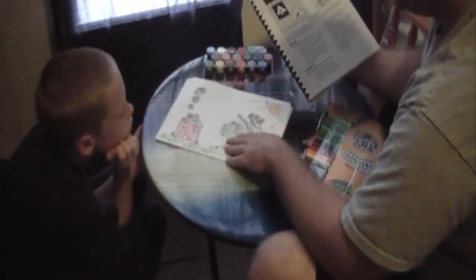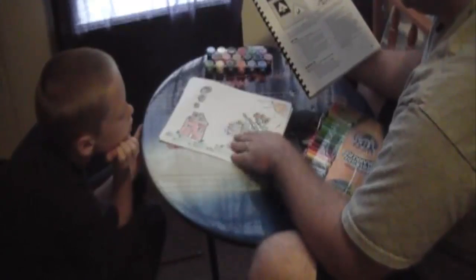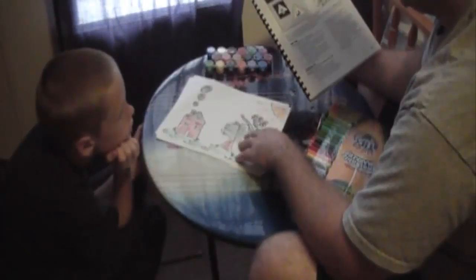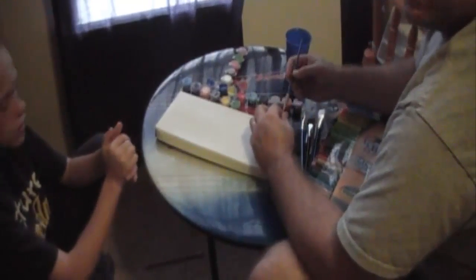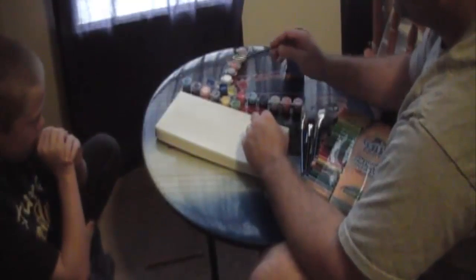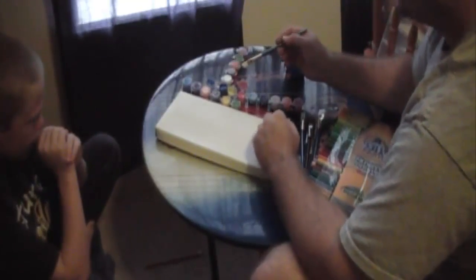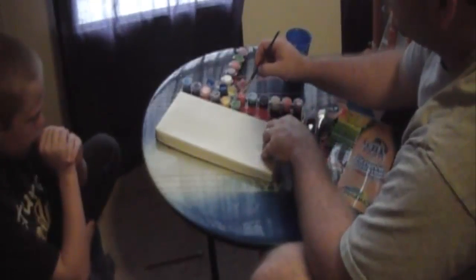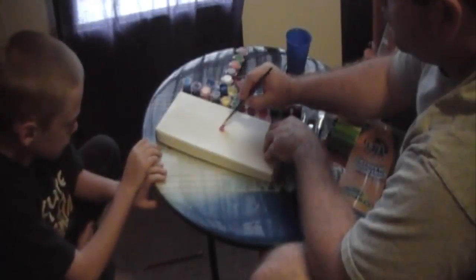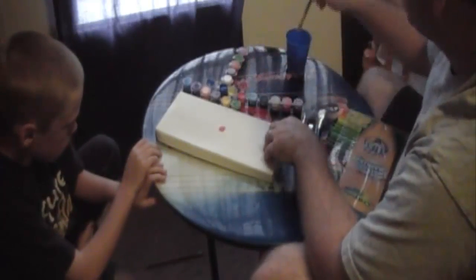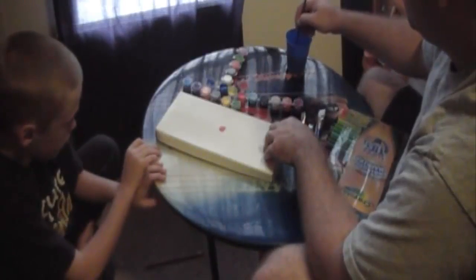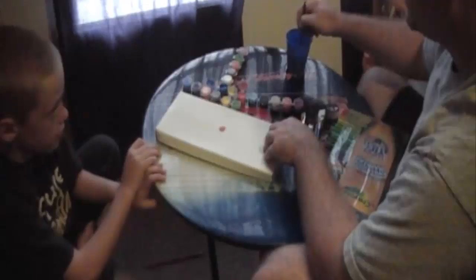Okay. So now that you know what they are, we have to create a painting. Brandon's identified that the 3 primary colors are red, yellow, and blue. So we're going to put a little bit of red right here. Oh, Daddy. Yes. I don't think it's gonna work. Well, we're going to try it, okay?